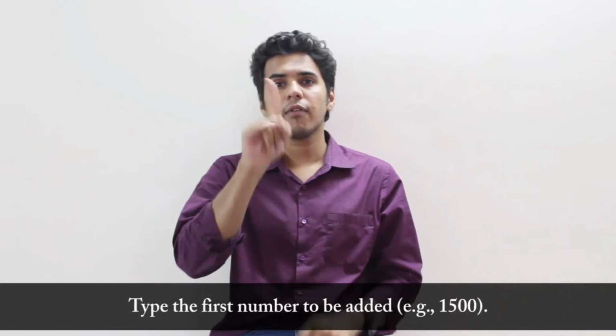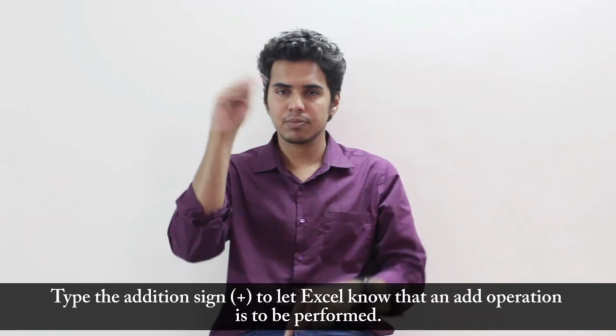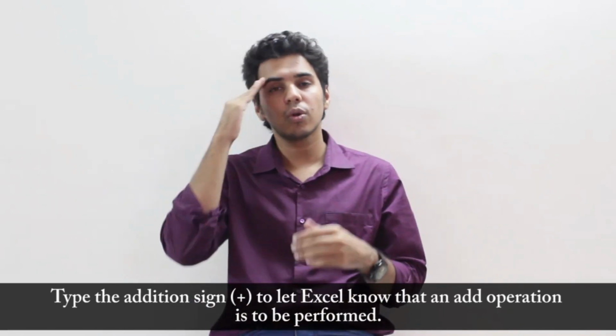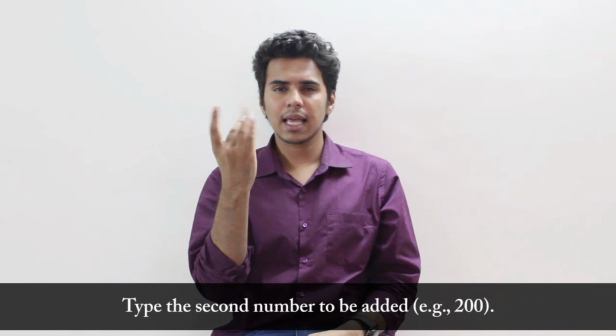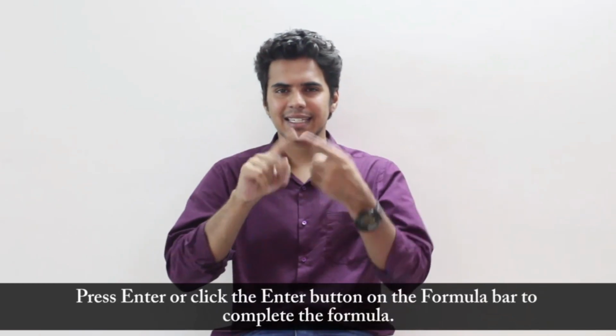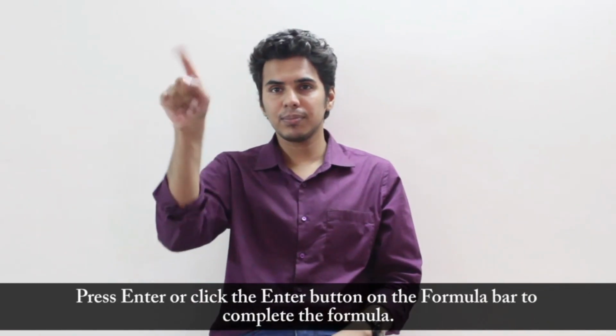Type the first number to be added, for example 1500. Step 4. Type the addition sign (+) to let Excel know that an add operation is to be performed. Step 5. Type the second number to be added, for example 200. Step 6. Press Enter or click the Enter button on the formula bar to complete the formula.